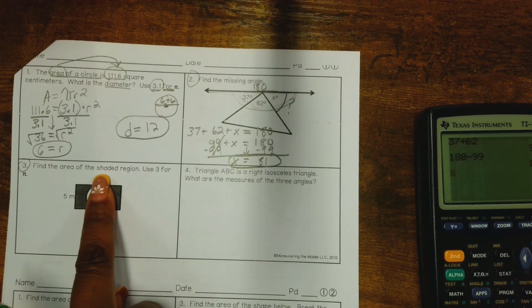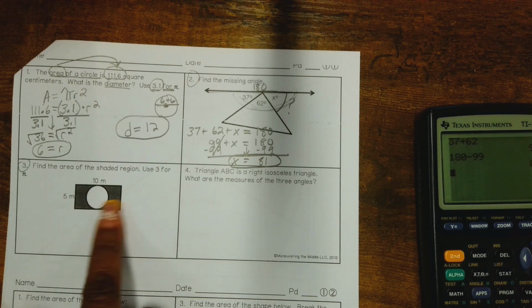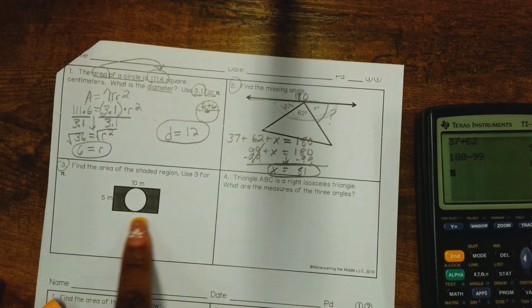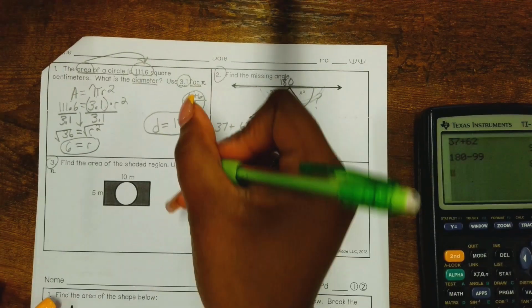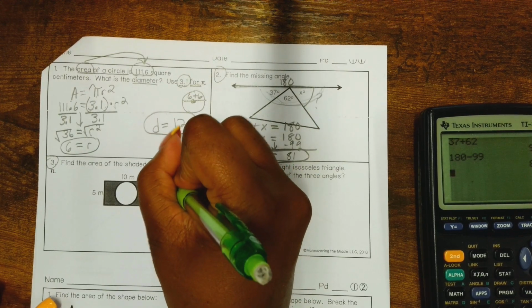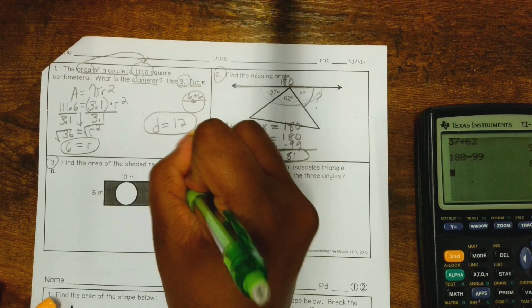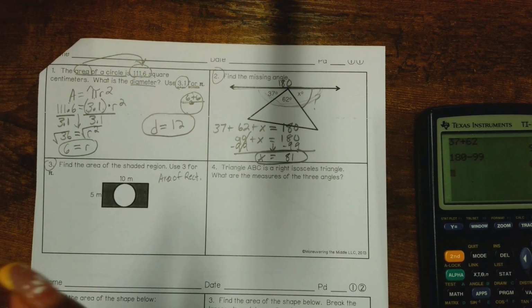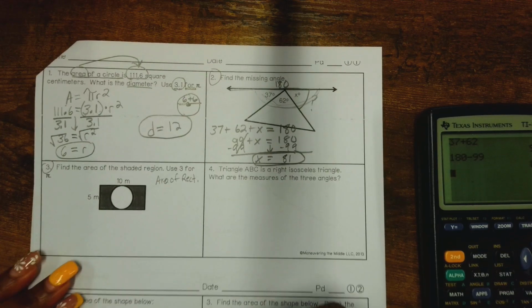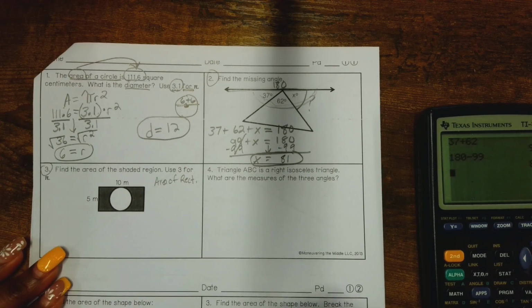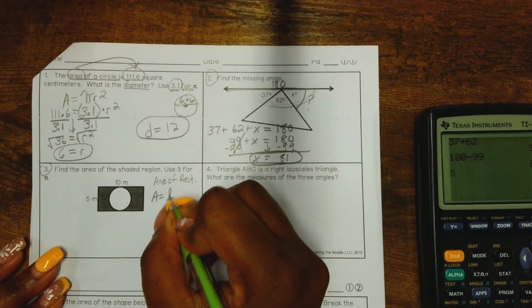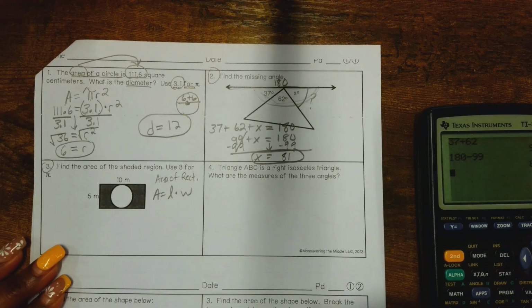Let's find the area of just the shaded region. So let's find the area of the whole rectangle first. Let's write that in. Area of rectangle. What's the formula for area of a rectangle? Length times width. A is equal to the length times the width.